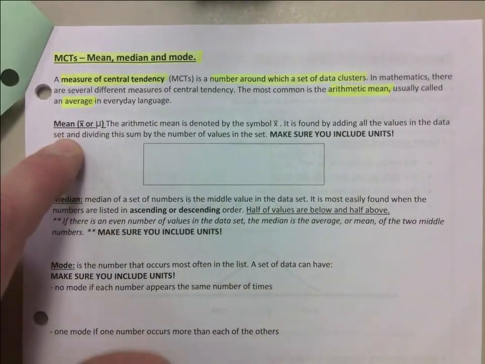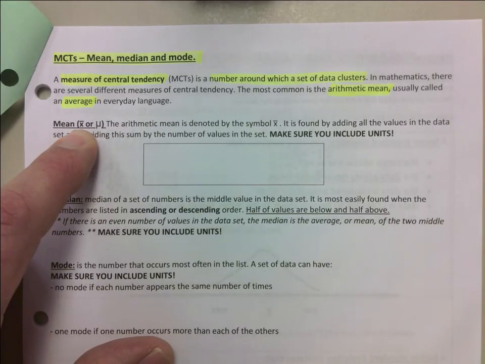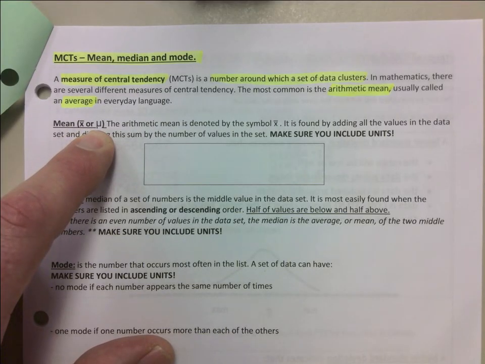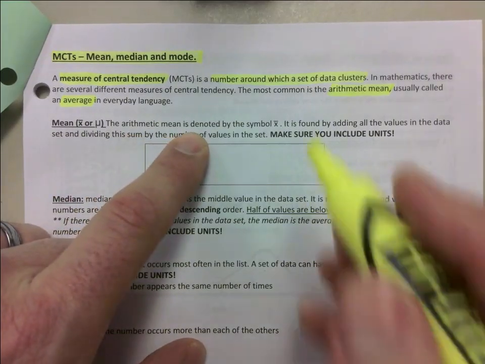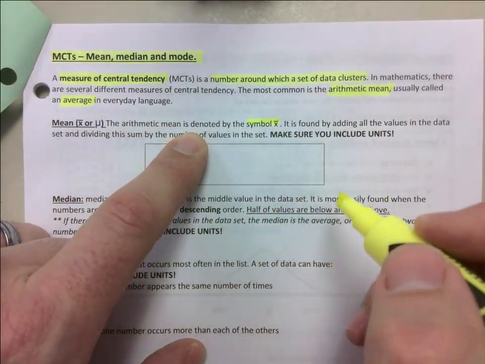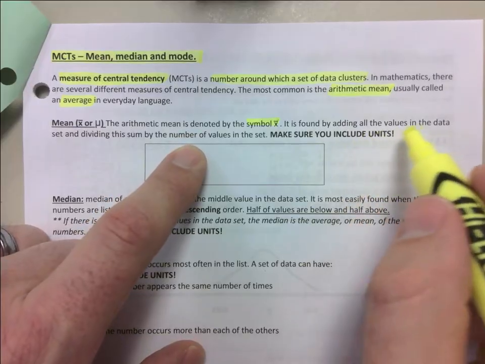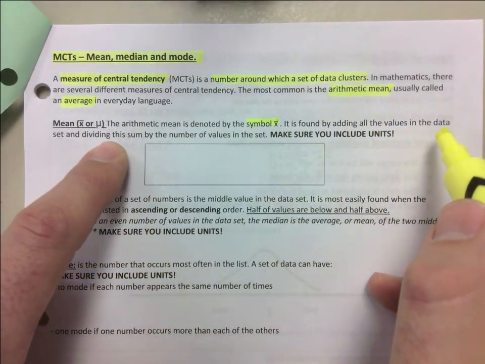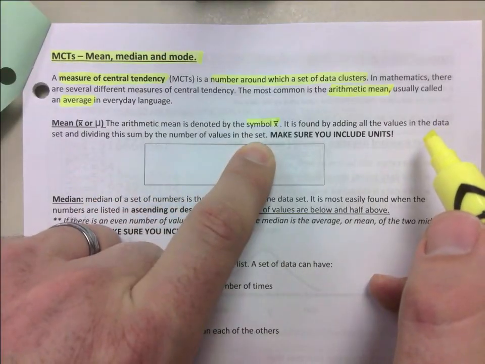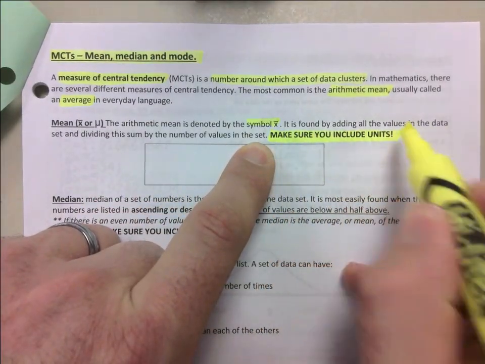So mean is the X with the bar on top as the symbol, or mu. The arithmetic mean is denoted by the symbol X bar. It is found by adding up all the values in the data and then dividing the sum by the number of values in the set. Make sure you include units, please.